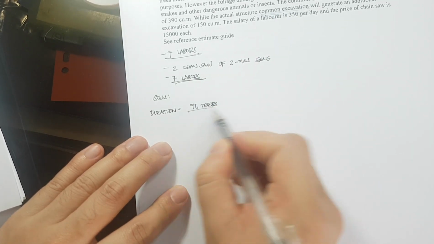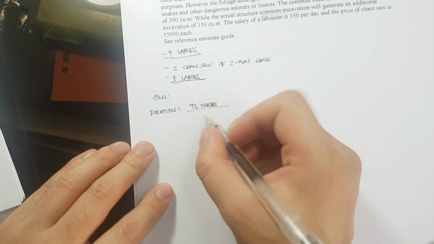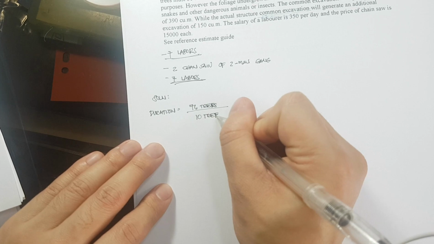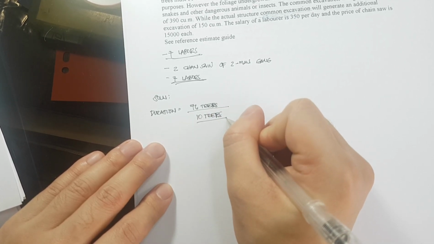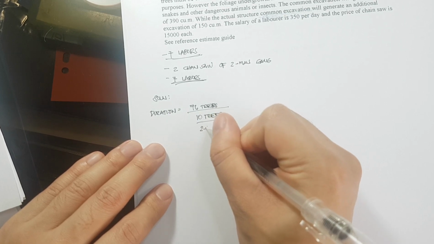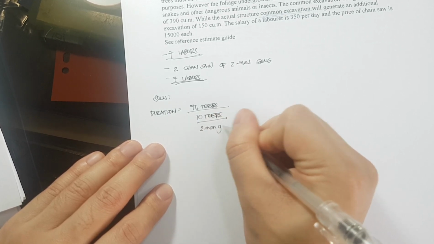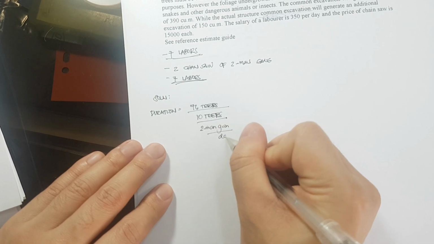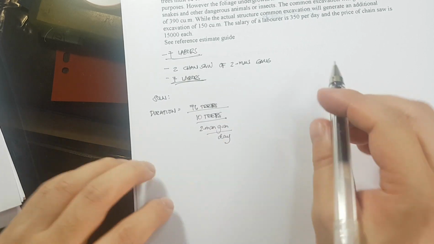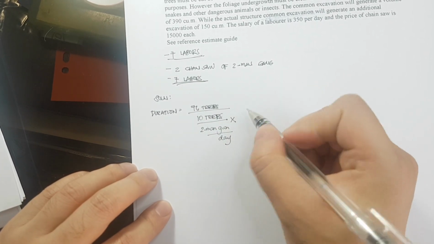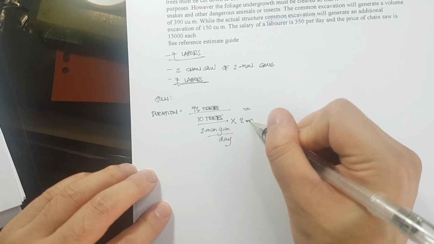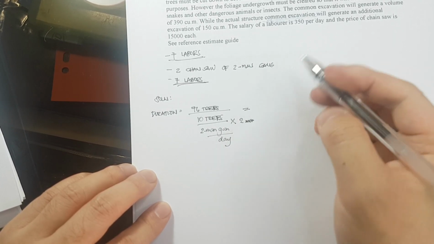And ilan yung kayang putulin na trees ng isang chainsaw? So one chainsaw can cut 10 trees per day. Okay? Per 2-man gang per day. Okay? Take note, you have 2 chainsaw. So, mag-multiply ka dito ng 2. Then, this is also 2-man, 2 chainsaw. Okay?